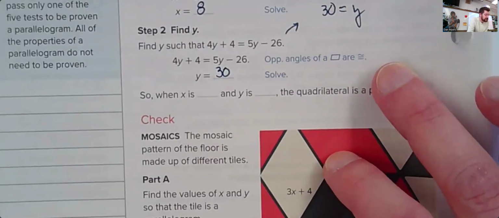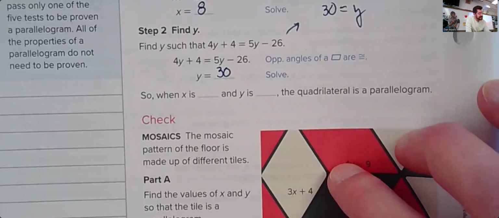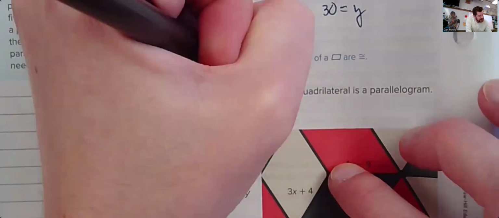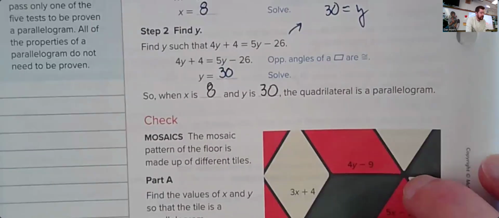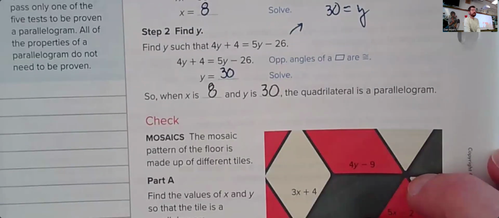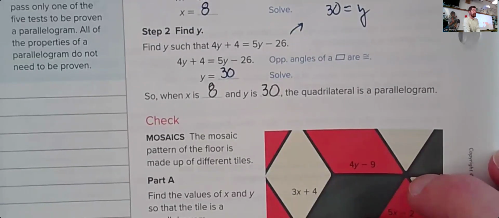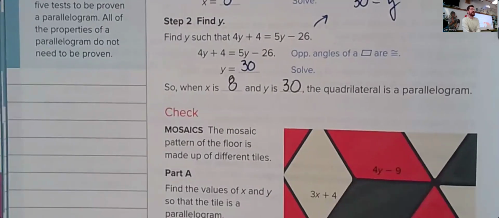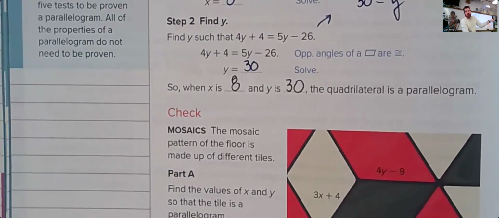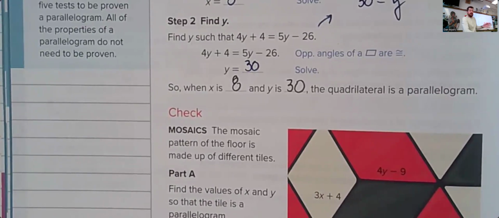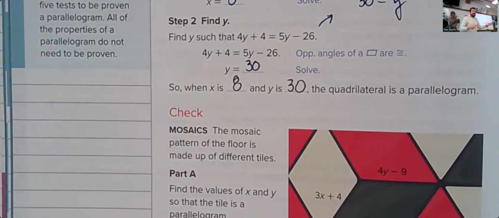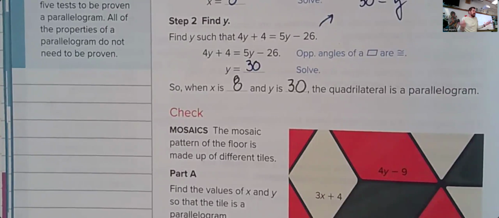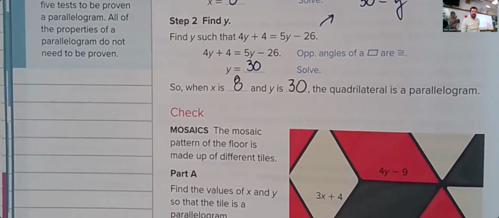There we go. So when X is equal to 8 and when Y is equal to 30, the quadrilateral is a parallelogram. Those are the values of X and Y that would make that a parallelogram. So instead of saying this is a parallelogram, solve for X and Y, it's saying, hey, if this is going to be a parallelogram, what do the values of X and Y need to be? It's the same math that we did yesterday. It's just a slight tweak on the way the question is being asked. All right, let's keep going.